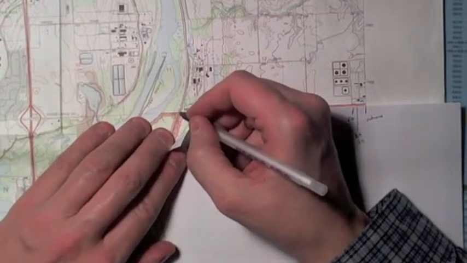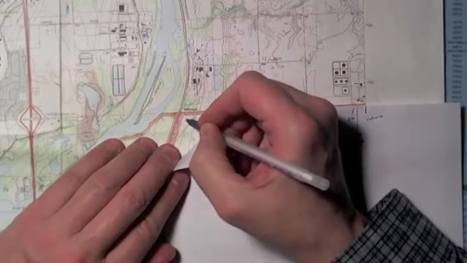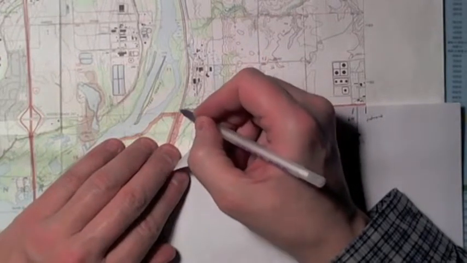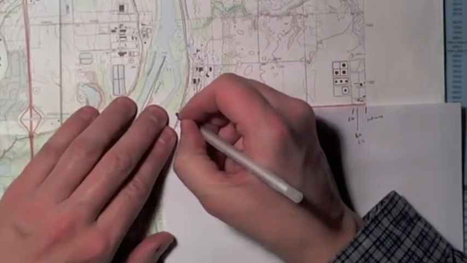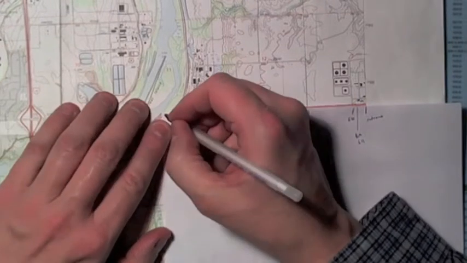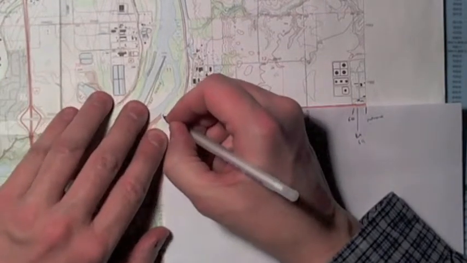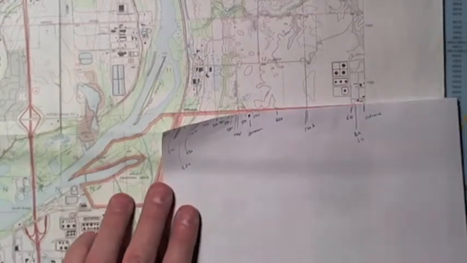But that's 522. And I believe this 520 line doubles around and kind of shows up over here. So I think this little peak here is also 520. And then we get down here, there's one more by the riverbank, that's the 510. And then we're almost done.